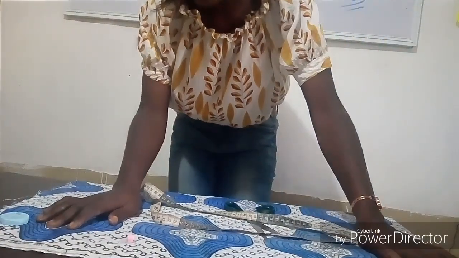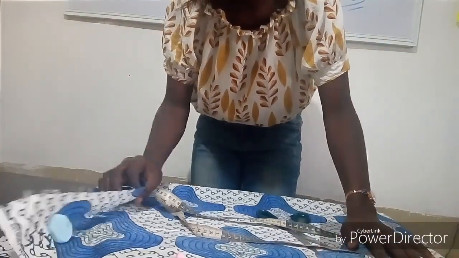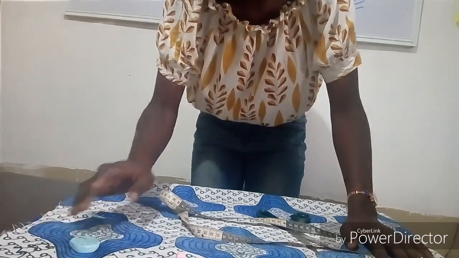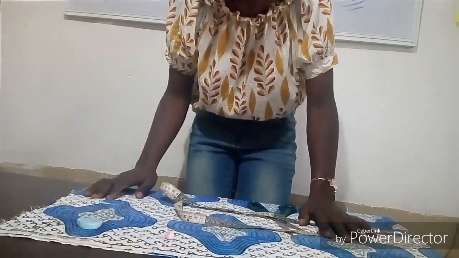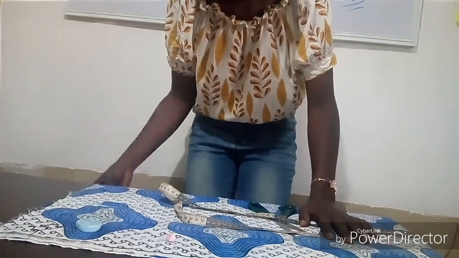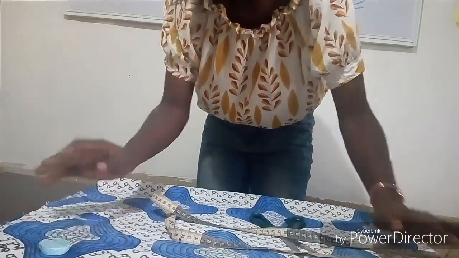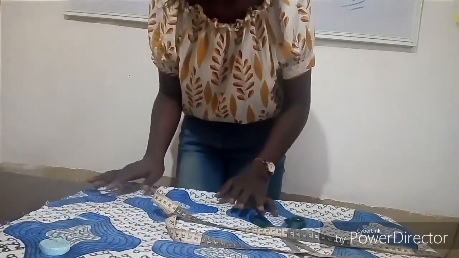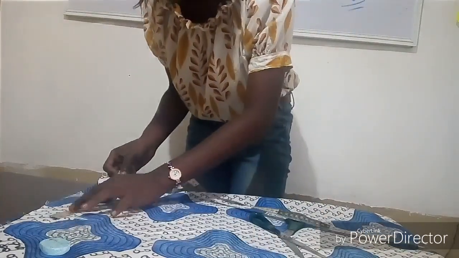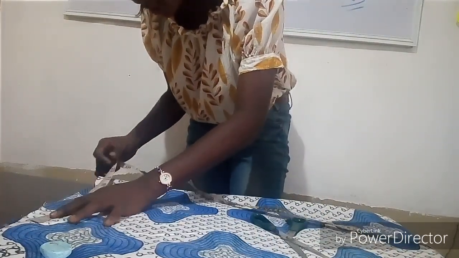Yeah, so we folded the fabric into 4. This is it. We folded it into 4. So now the first thing to take note of is to mark our shoulder measurements. So our shoulder measurement is 14 inches.